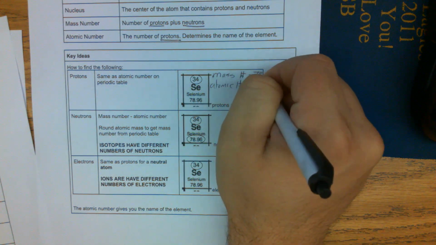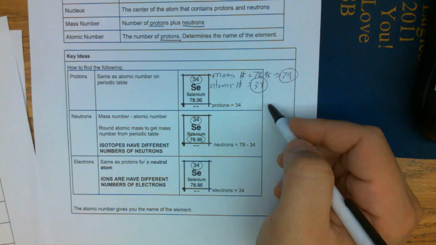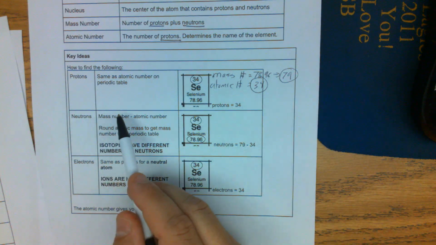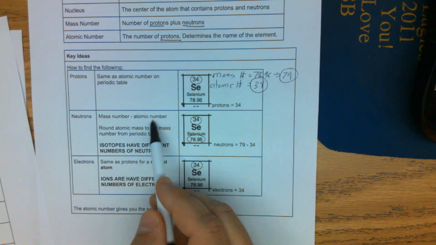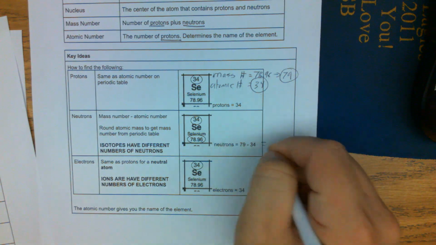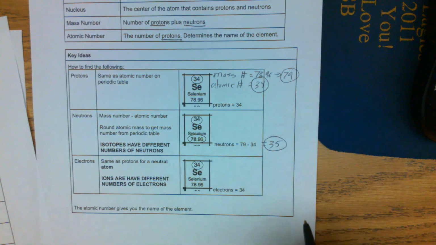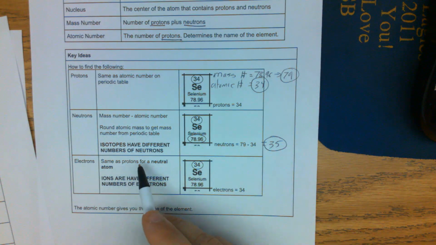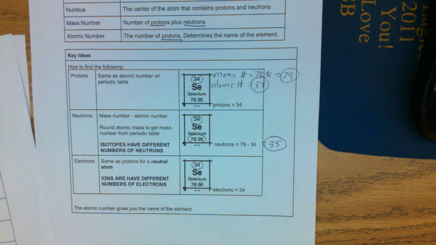So we have 34 here. So these are the two numbers that we're looking at. So if we were to find the number of neutrons, we do mass number minus atomic number. So mass number, 79, minus 34, will give us our total 35 here. Okay, lastly, electrons are going to be the same as protons for a neutral element. So let's look at a couple examples of these.